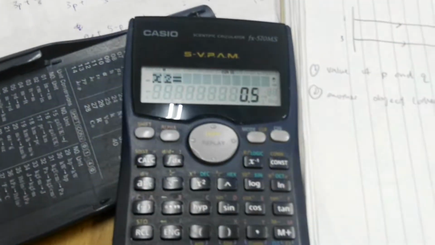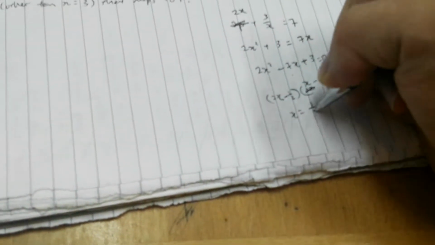So here I can write, that means x equals 1 over 2, x equals 3. So the answer, this is 3.